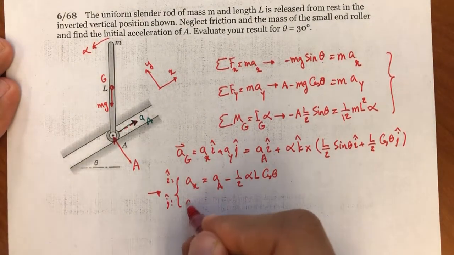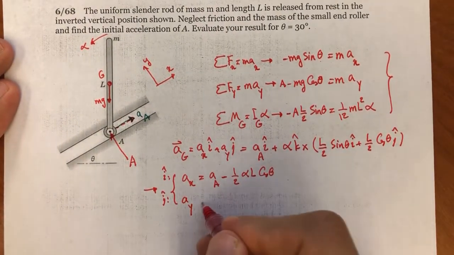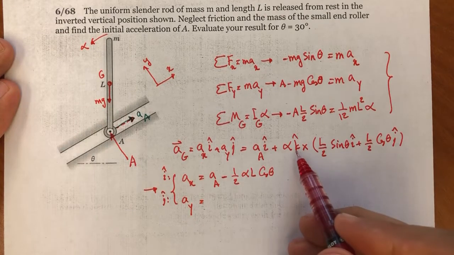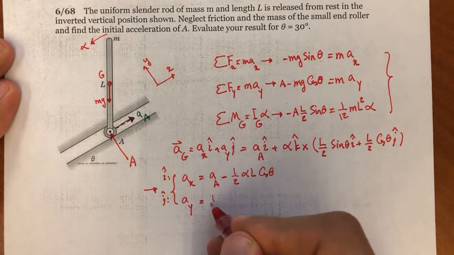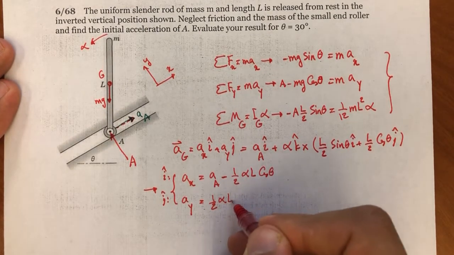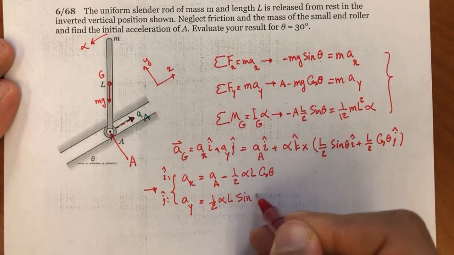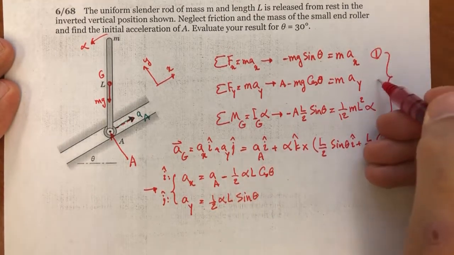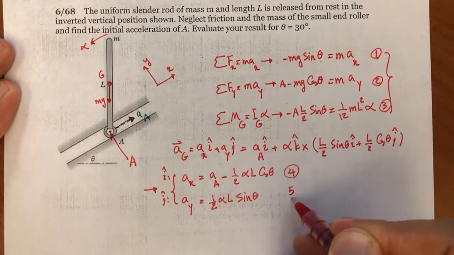And also j terms, here I have ay. On the other side of the equation, I have k cross i is gonna be j, so I'm gonna have 1/2 of alpha times L times sine of theta. So 1, 2, 3, 4, and 5.